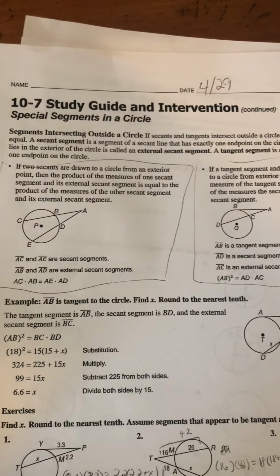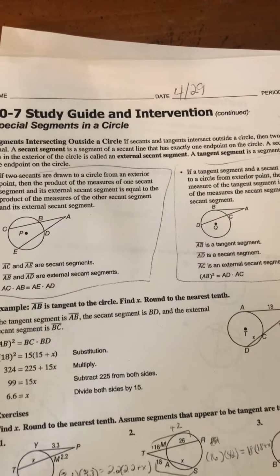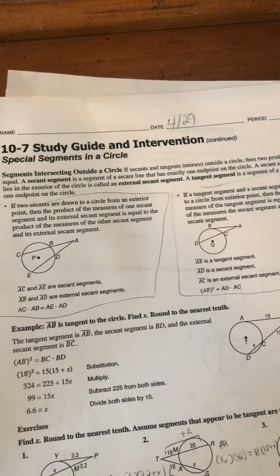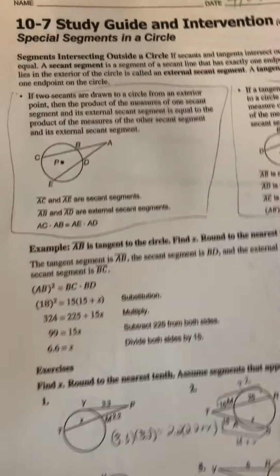Hello, Geometry. We're going to take a look at some of these questions on the 10-7 worksheet. So again, you're going to open up the slide, you're going to type the equation and your answer in.